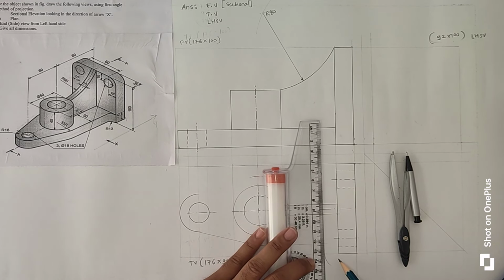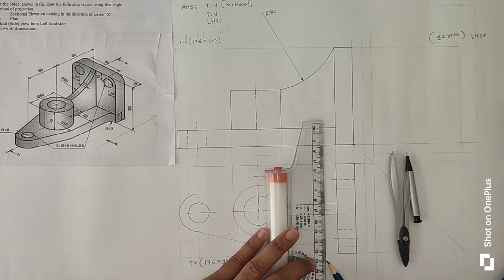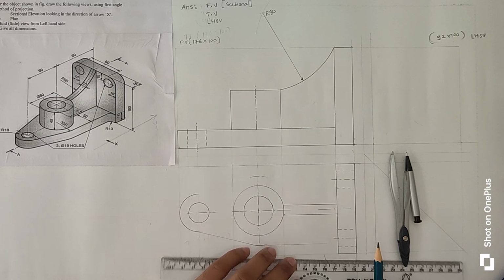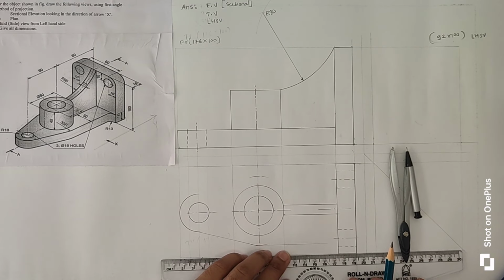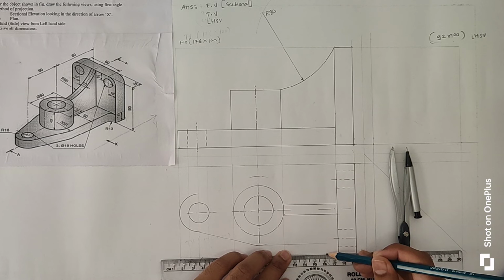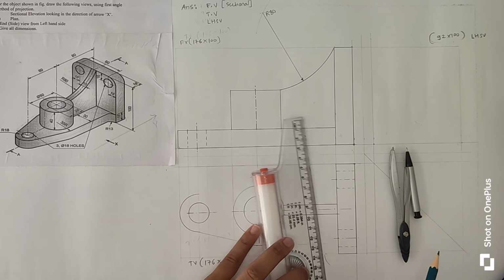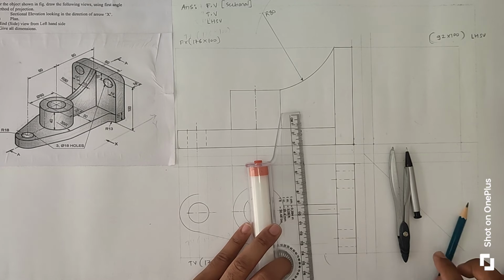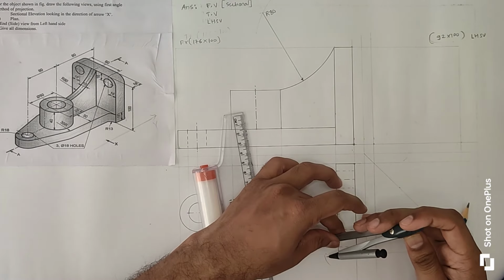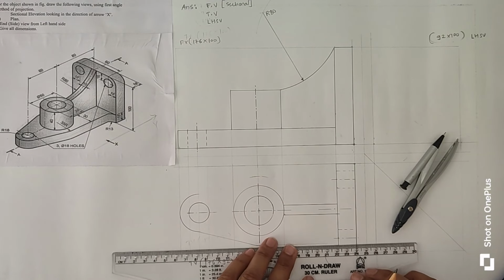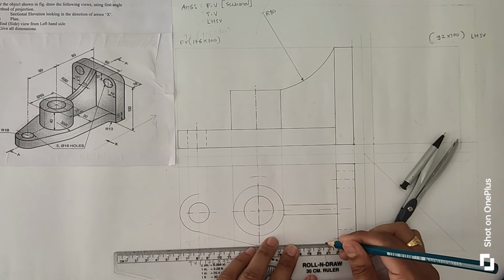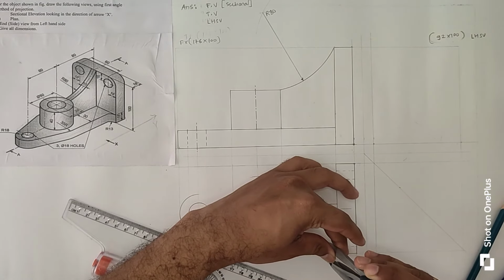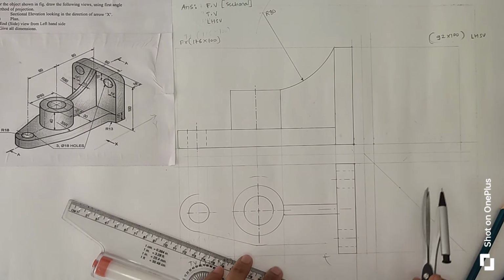So considering 13 mm and 13 mm on this line, from this point 13 mm, so this is the center point, right?